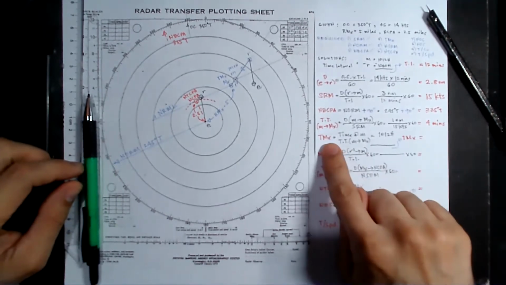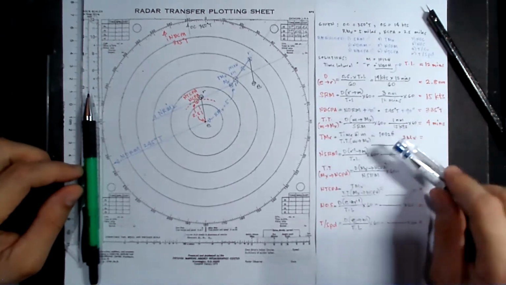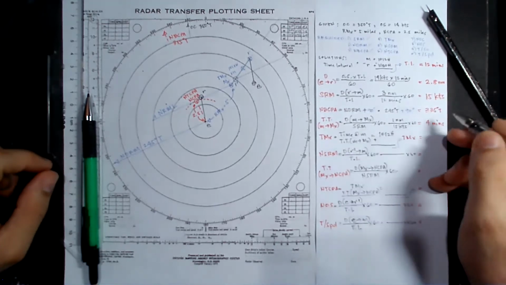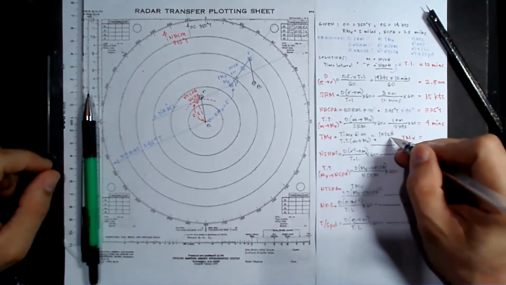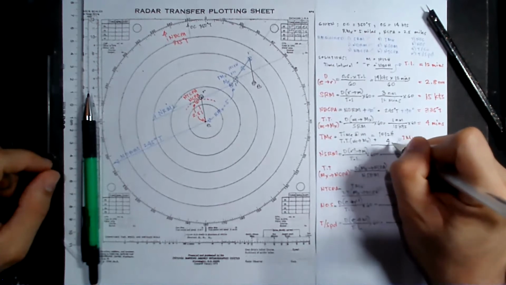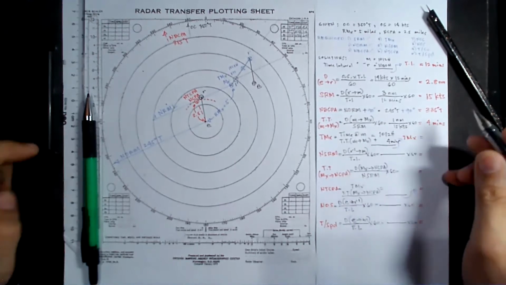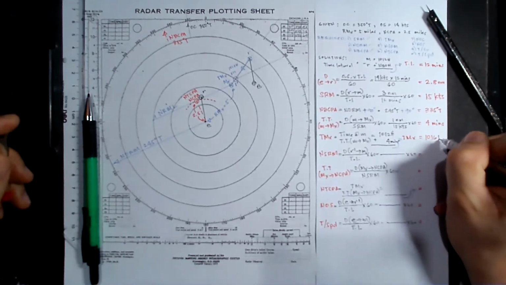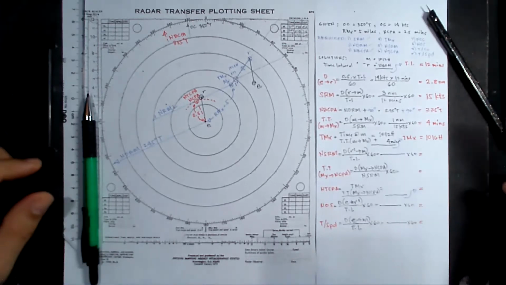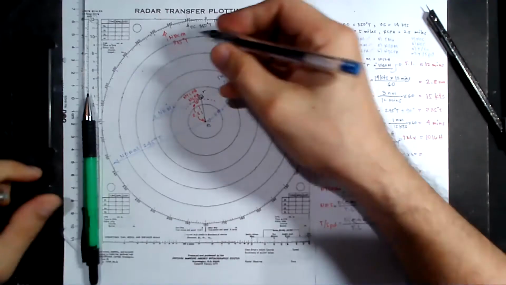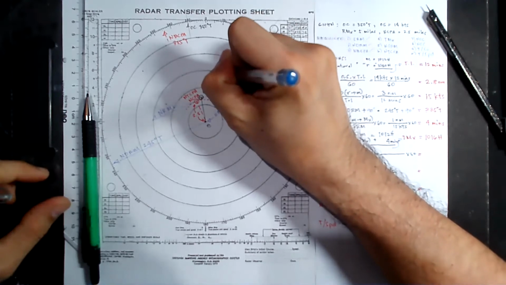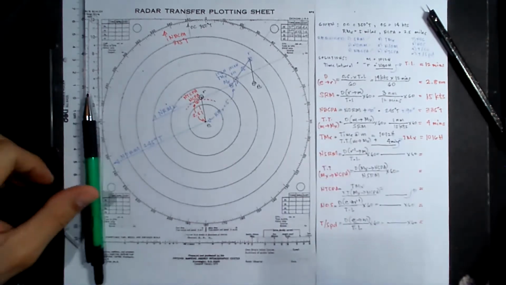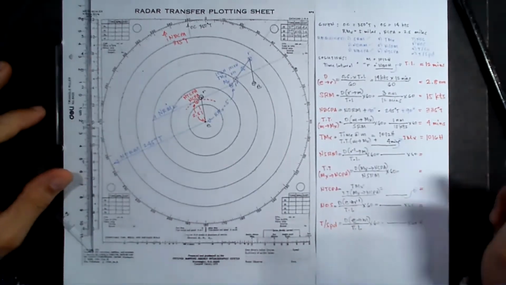To solve for the TMX, time of MX, all you have to do is add your travel time to your time at M. So 1012 plus 4 minutes would give us a TMX of 1016 hours. So the TMX is 1016 hours. Meaning to say at exactly 10:16, you are to alter your course to starboard.